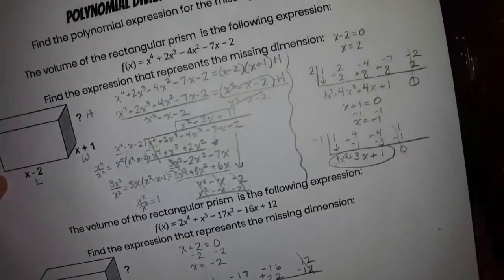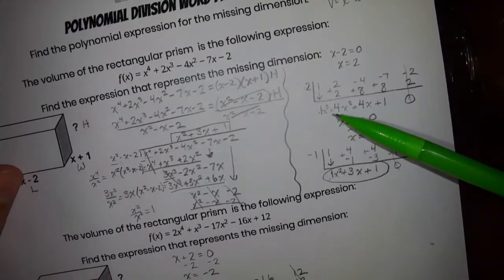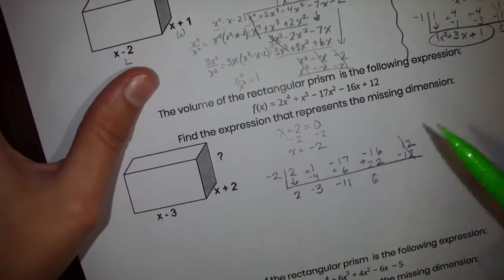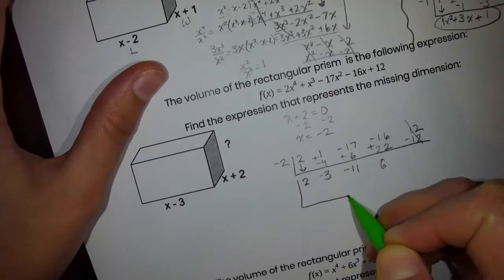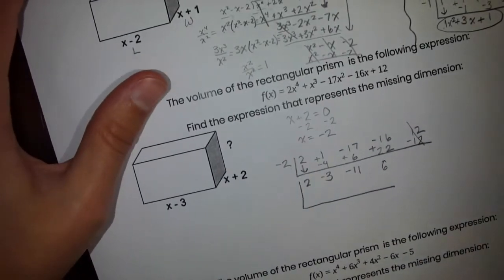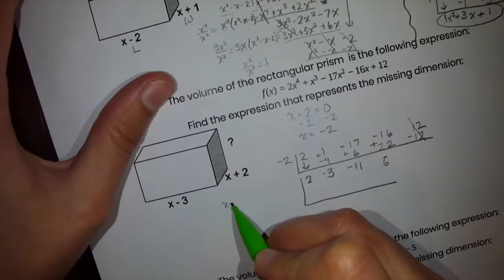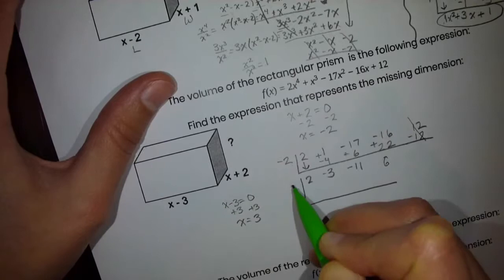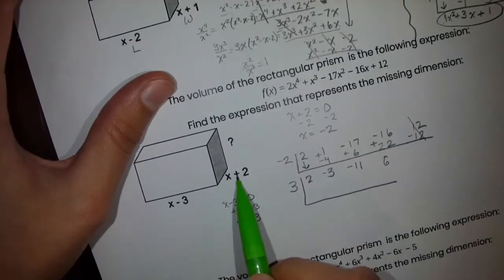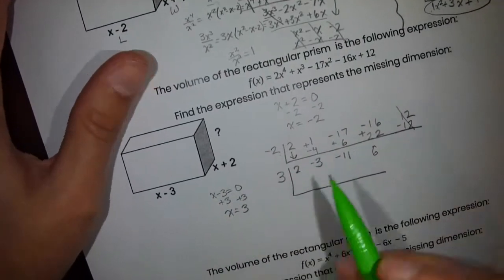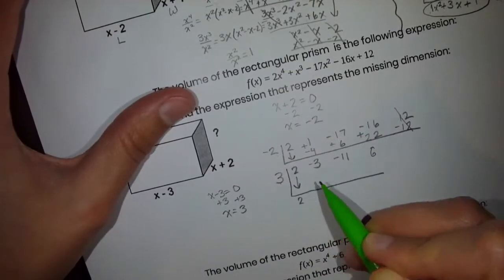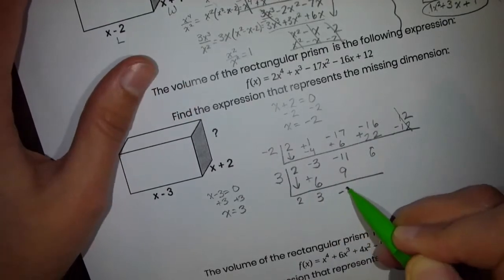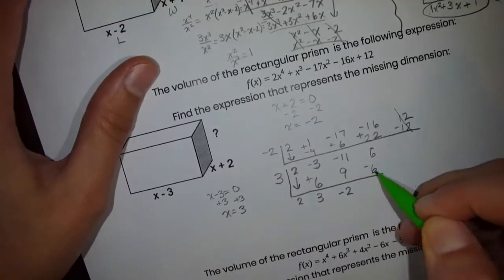If you understand how this becomes one lower degree of an exponent each time you do it, we can just leave this like this and continue with our next synthetic division without having to rewrite. So we did x plus 2. Now let's do x minus 3. So 3 will be my next term. I'm using these terms to figure out my numbers here. First number comes down, then you multiply and add, multiply and add, and then multiply, and those cancel out.